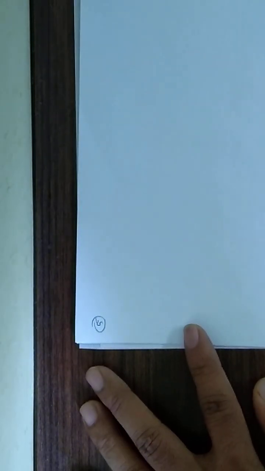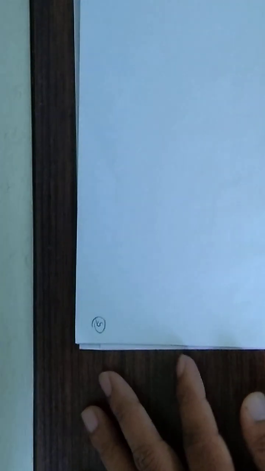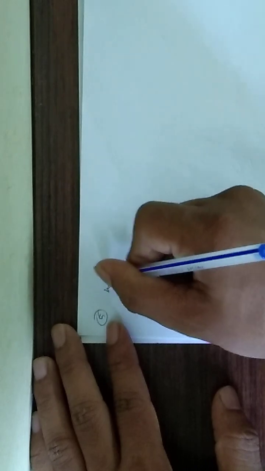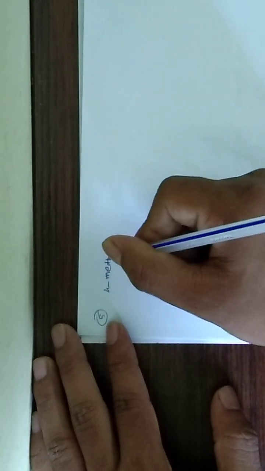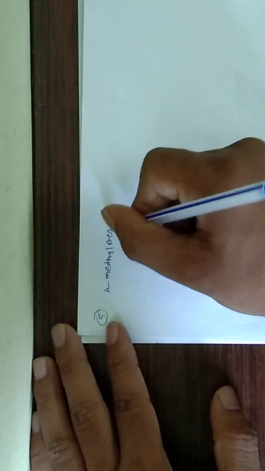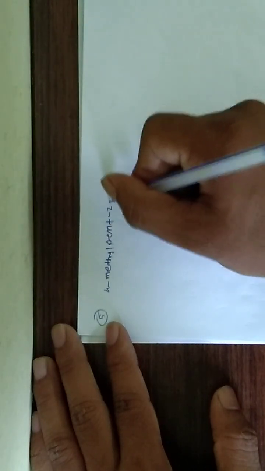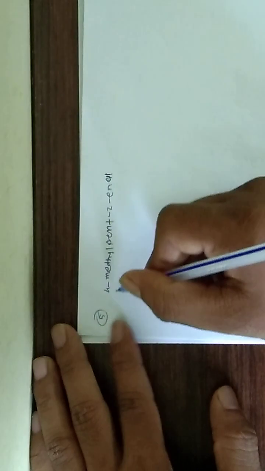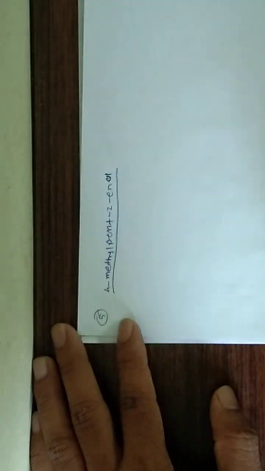So now the next question. What is the structure of 4-methylpent-2-enal? The name of the compound is 4-methylpent-2-enal. I hope you have already studied all the IUPAC nomenclature rules. Then only can you solve this question; otherwise you can't solve it without studying the rules of IUPAC.